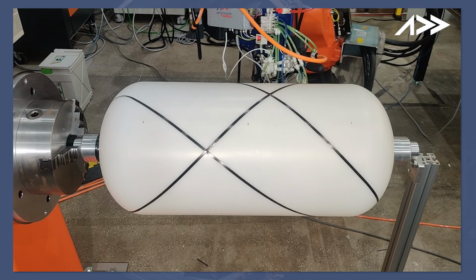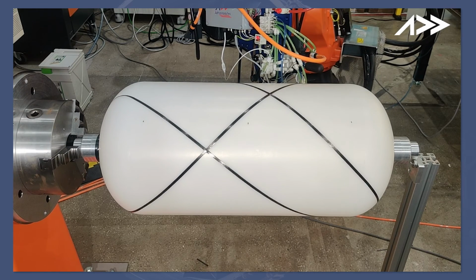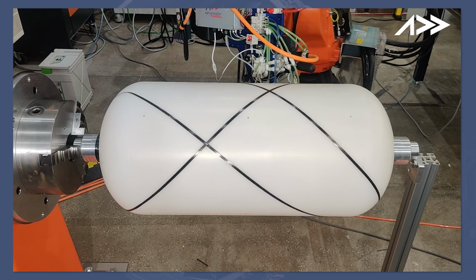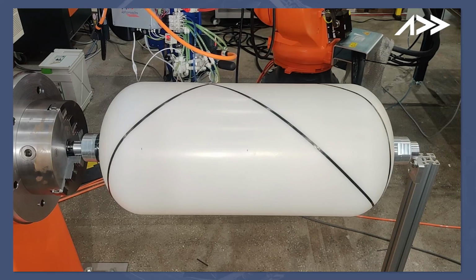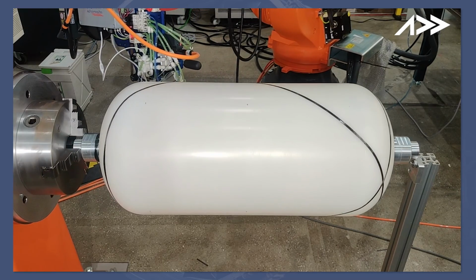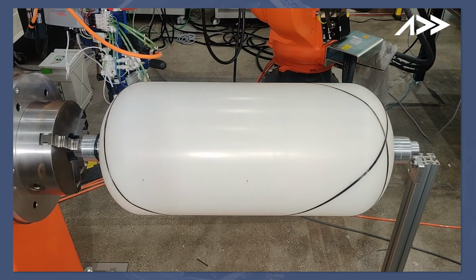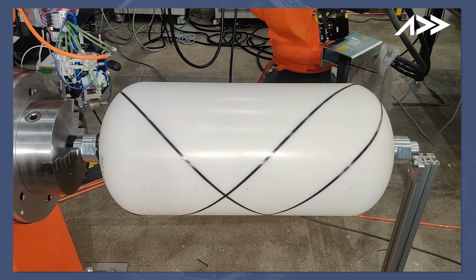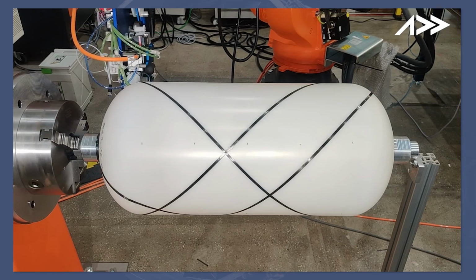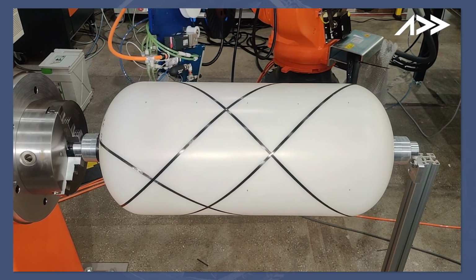In this case, I can give a bit of background on the systems we are using. This is a PA12 polyamide tank that is mounted onto the positioner of the KUKA, and it's winding pre-preg tapes, towpregs, from one of the suppliers from France.